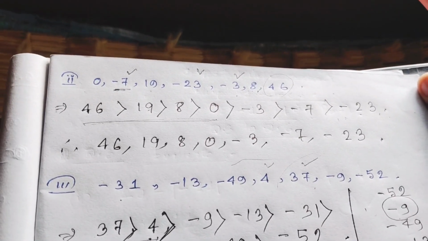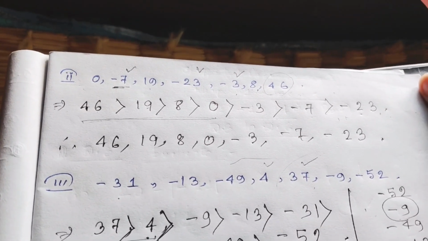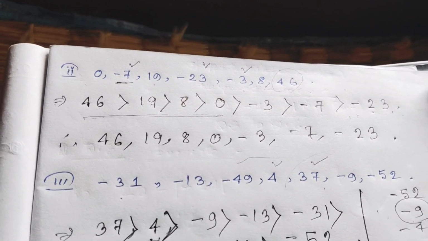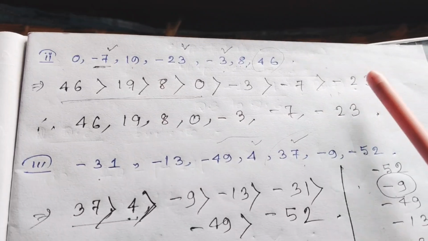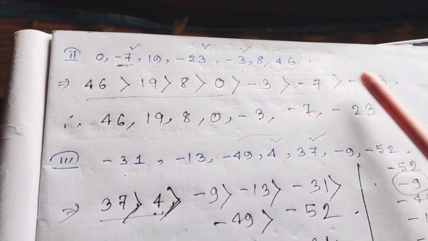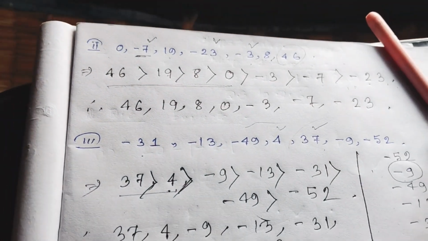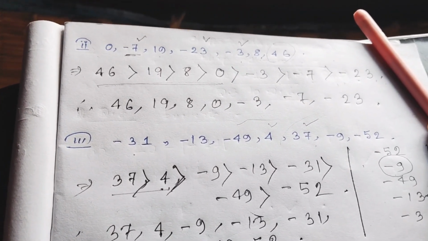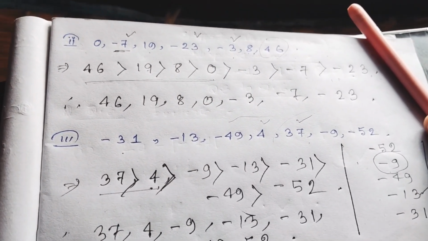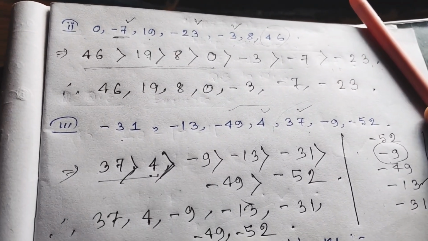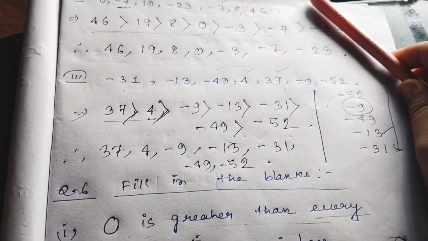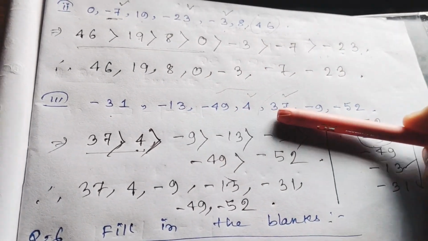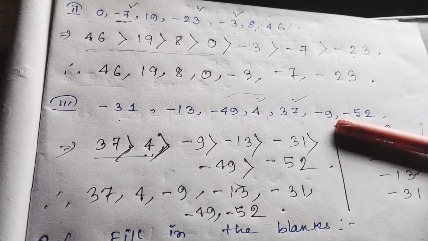You can see minus 3 comes first after 0. So we will put minus 3 after 0. Minus 3 is greater than minus 7, and then minus 7 is greater than minus 23. So you can arrange this in this way: 46, 19, 8, 0, minus 3, minus 7, then minus 23. Question number 3 says: minus 31, minus 13, minus 49, minus 4, 37, minus 9 and minus 52.